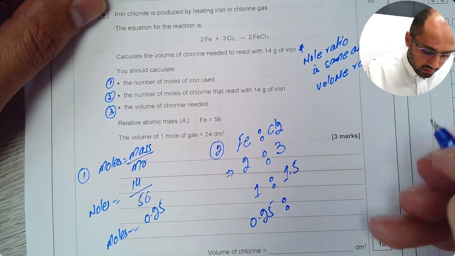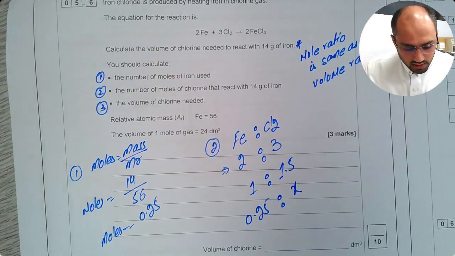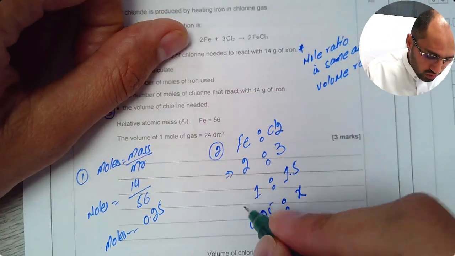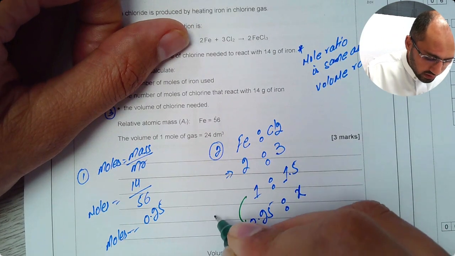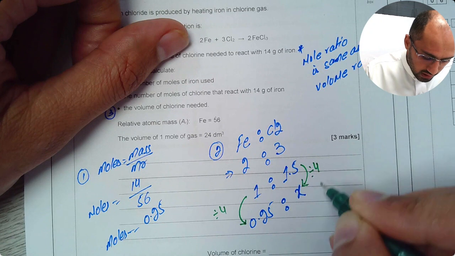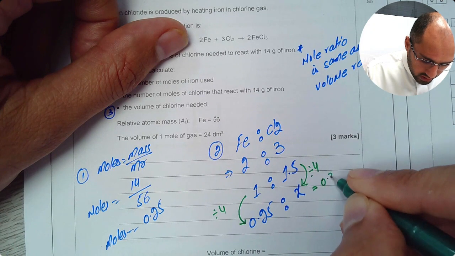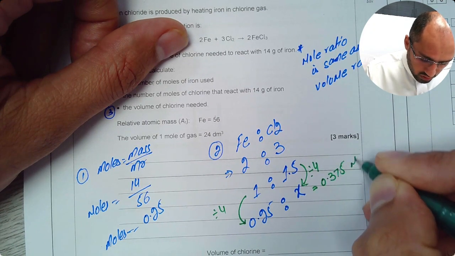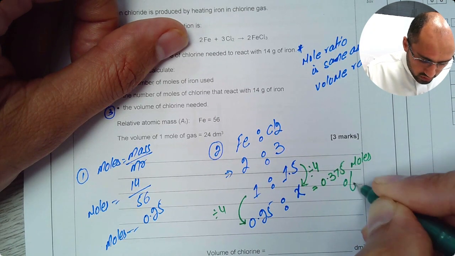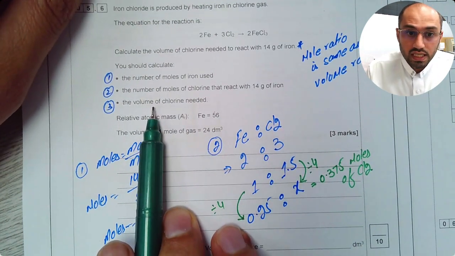They should have X moles. Now, what I did here is to go from 1 to 0.25, I divided it by 4. I'll divide this by 4 as well, and this will give me the answer for X as 0.375 moles of Cl2.